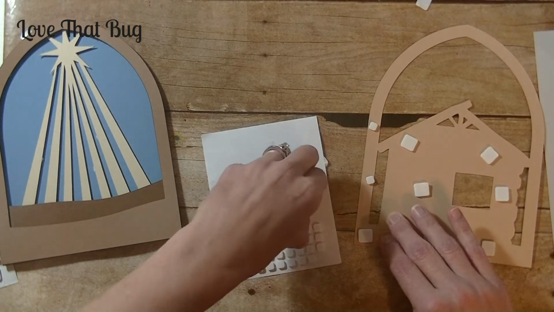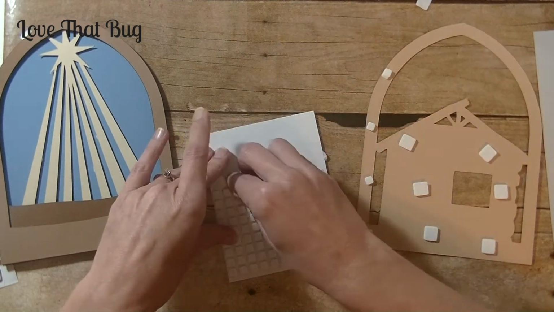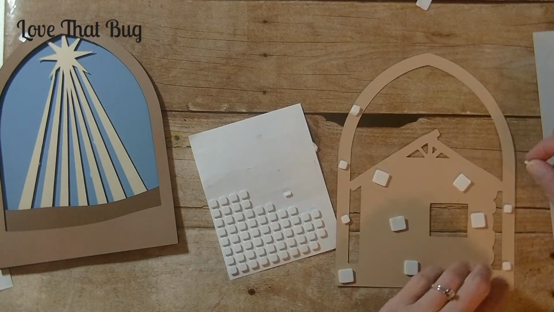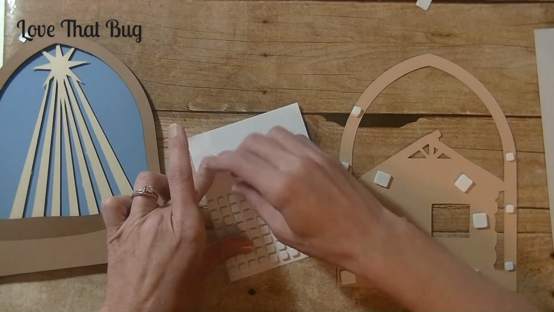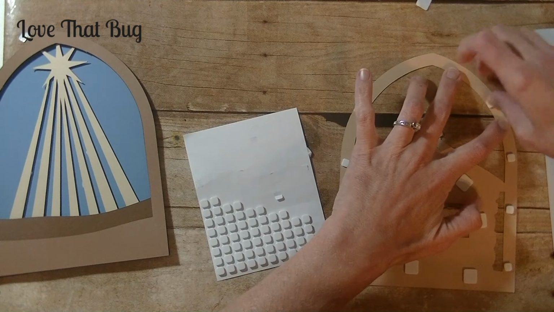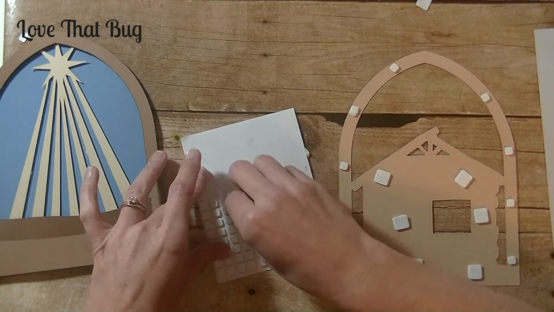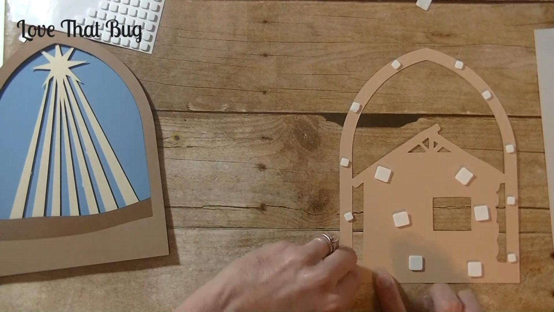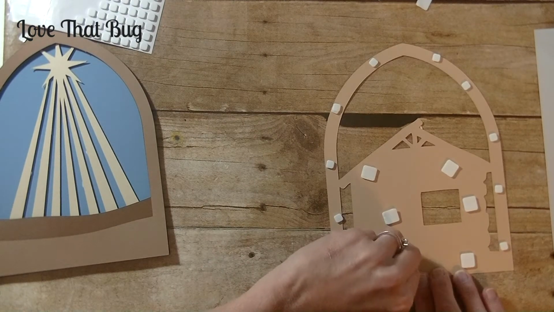I think it cuts out pretty easy, and it's not that time consuming. It's actually kind of fun to put together. You know, because you see it all flat, and then when you make it all 3D, it just brings so much life to it. Alrighty, take the backing off of these guys as well.